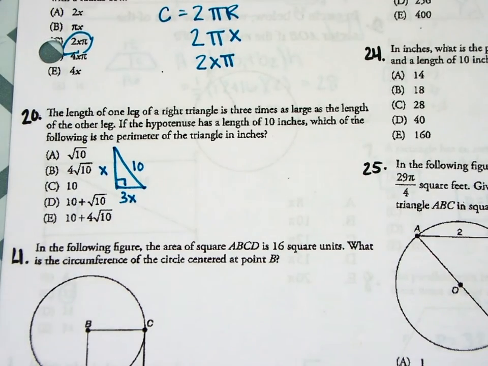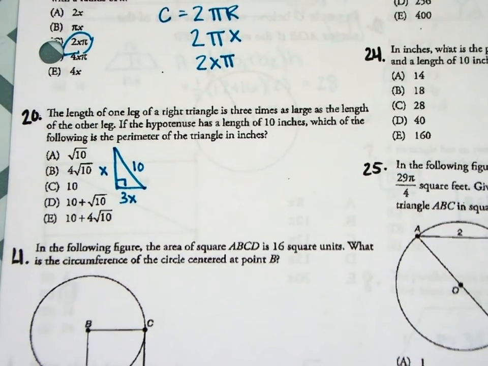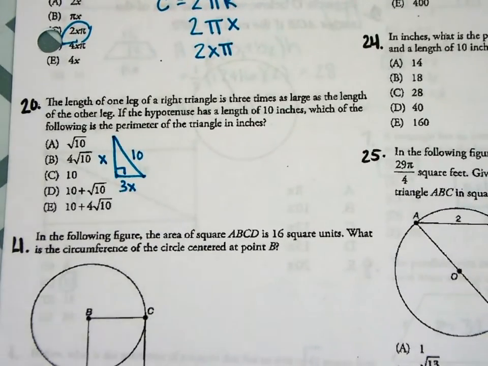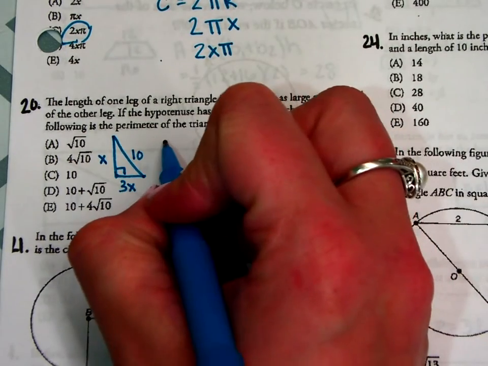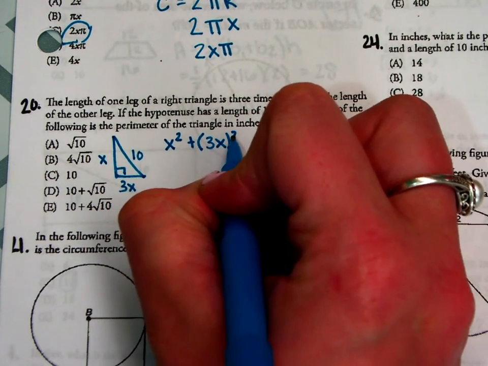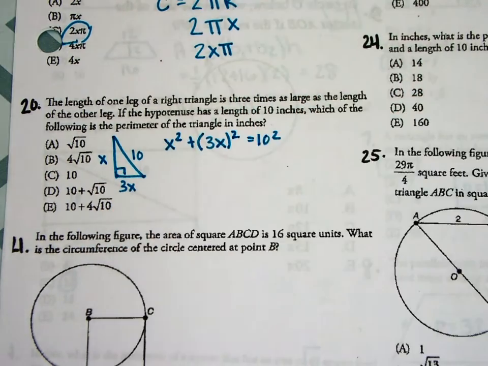Now, notice in your answer choices that there are no x's, which means we actually have to solve for the measure of the side lengths. Well, we don't know them. If we don't know measures of sides of right triangles, we use Pythagorean theorem.